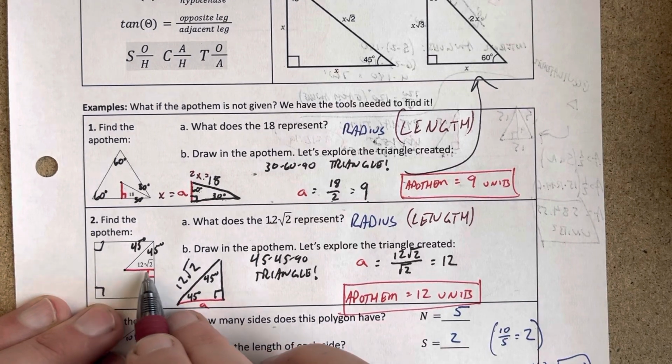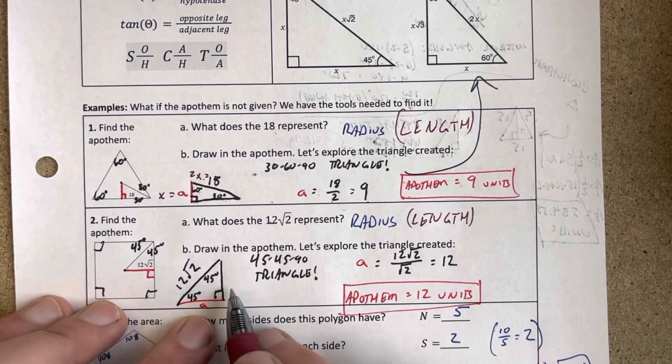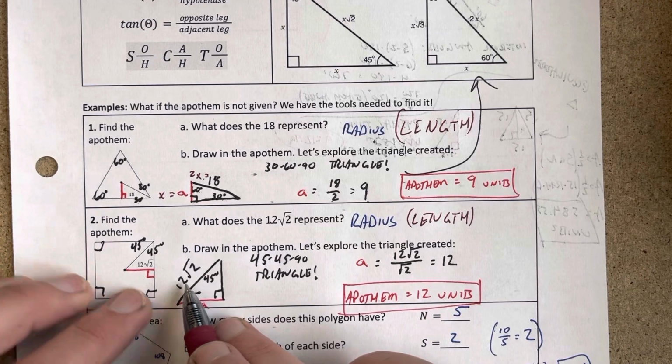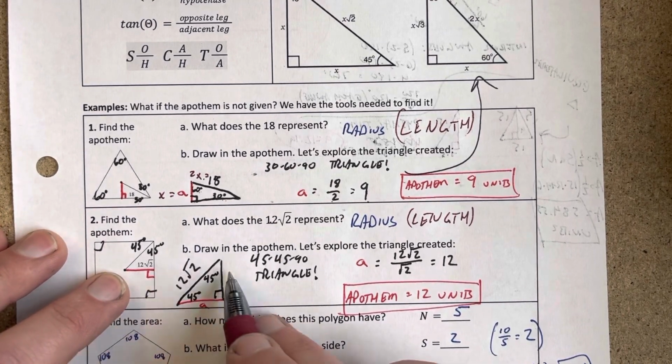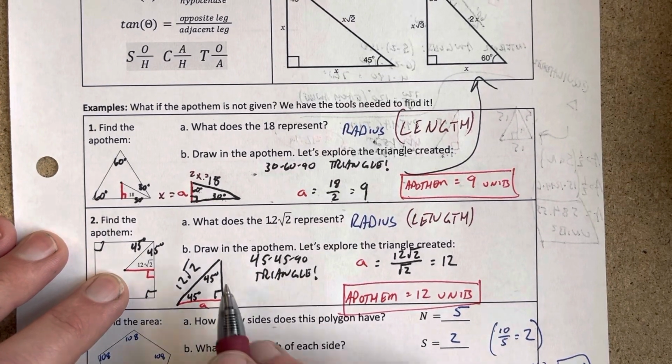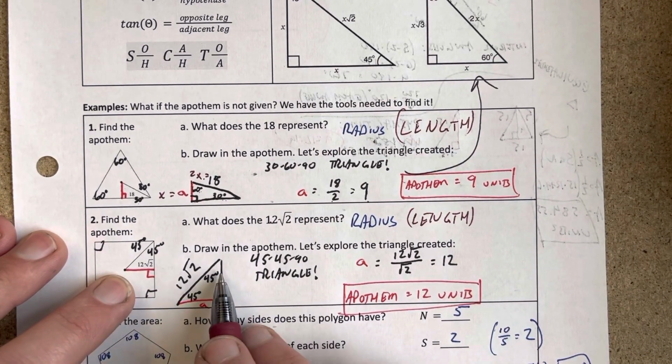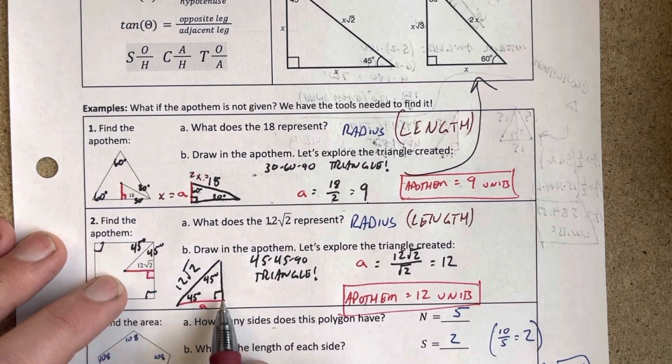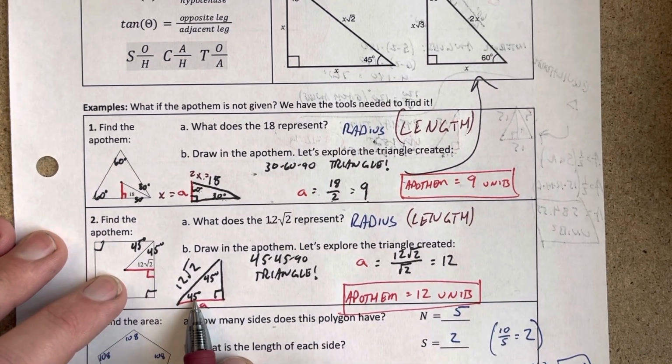I drew in the apothem, this red line here, it matches this red line here. And then we have that 12 root 2 is our radius, and then this side here, which we don't know. This is a 45, 45, 90 triangle. Again, right angle by design, 45-degree angle right here, because this was bisected by the radius that was given. The remainder must be 45.